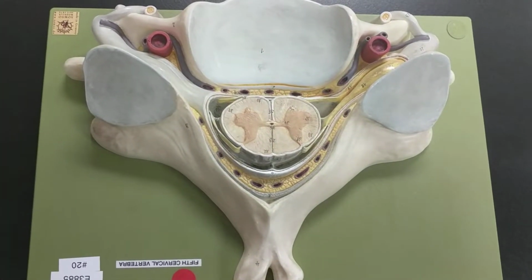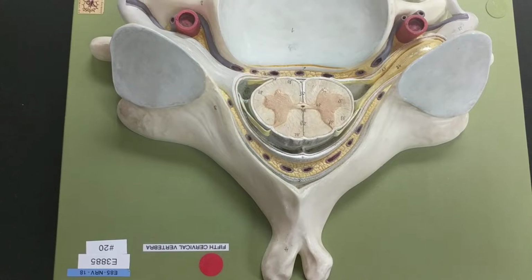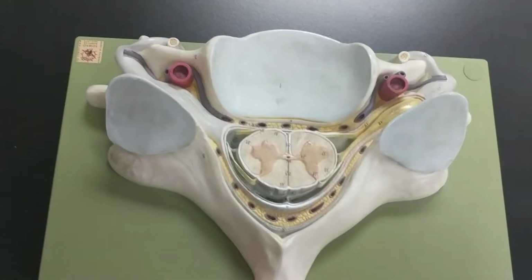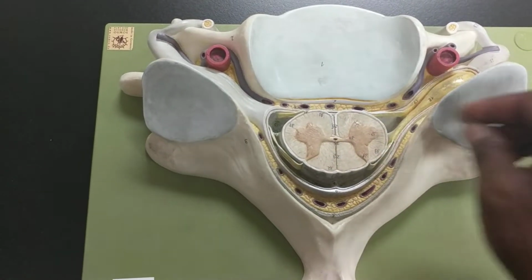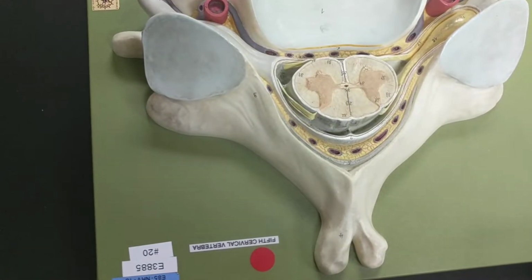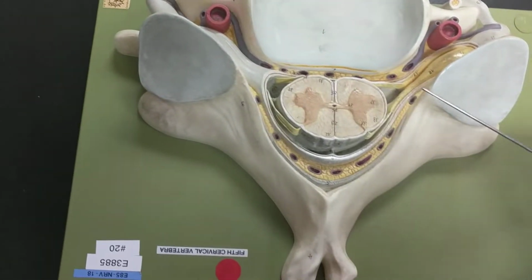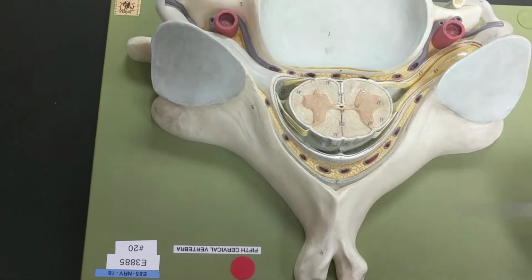Hey everybody, I just wanted to go over the transverse model of the spinal cord inside of the vertebrae. What you may notice right off the bat is that you have this spinal cord within this bony structure called the vertebrae. One of the things I suggest that you do is to really orient yourself: which one is going to be the dorsal side and which one is going to be the ventral side.